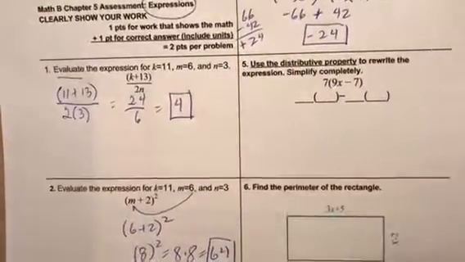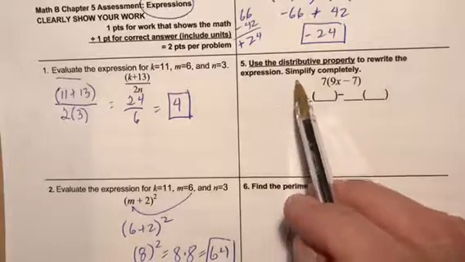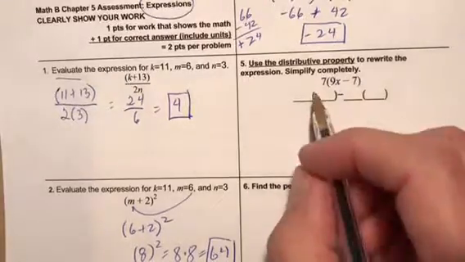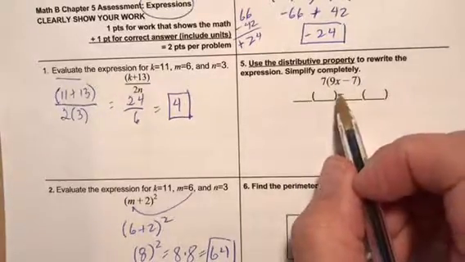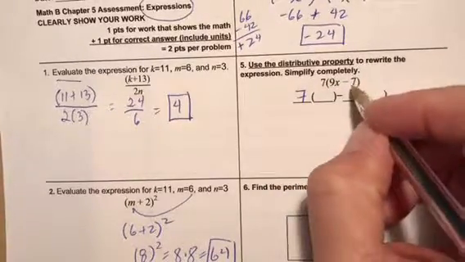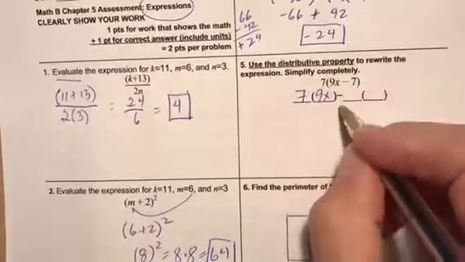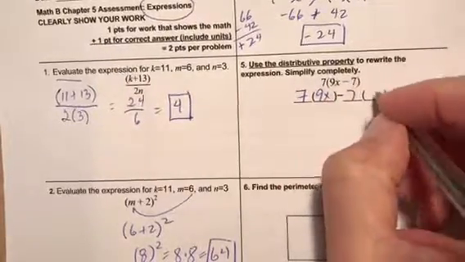Next, use the distributive property to rewrite the expression. Simplify completely. It looks like now I've got a variable in there. So I'm going to multiply what's on the outside, 7, times everything on the inside. So 7 times 9x minus 7 times negative 7.